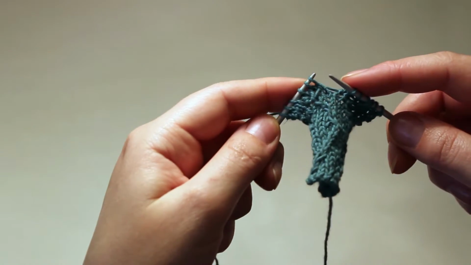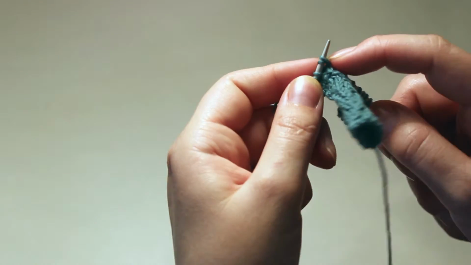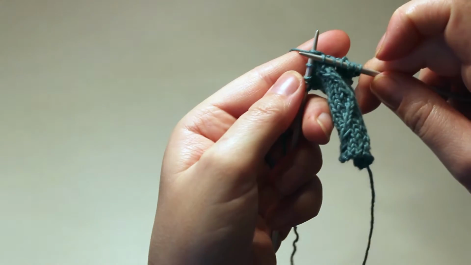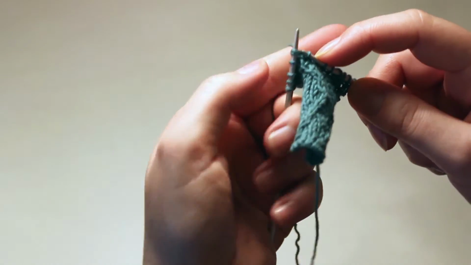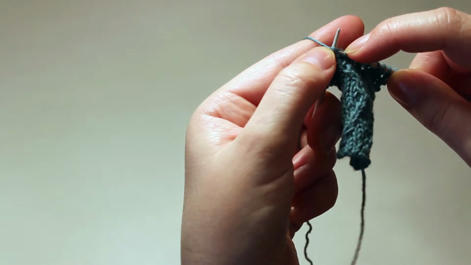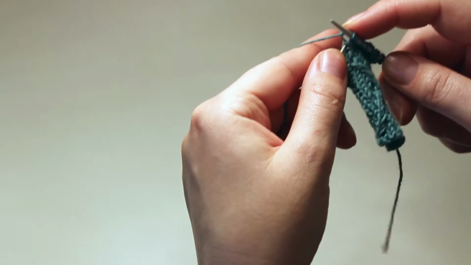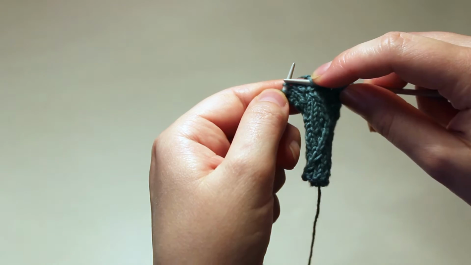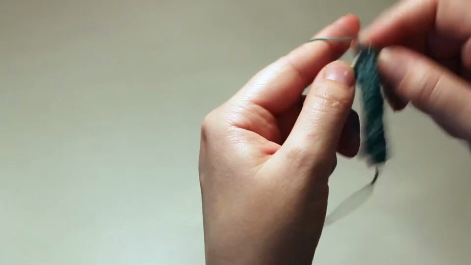I have two stitches here that I want to twist. So I'm going to go in and knit both of them together. I am leaving the two stitches here. Now they're really tightly together. But then I will go into the top one here and knit that also. And then I can take both of the stitches off of the left needle. So let me just do it with the last one here.